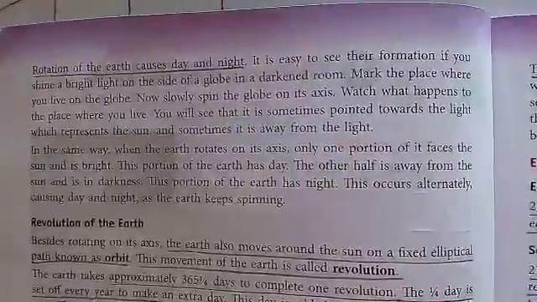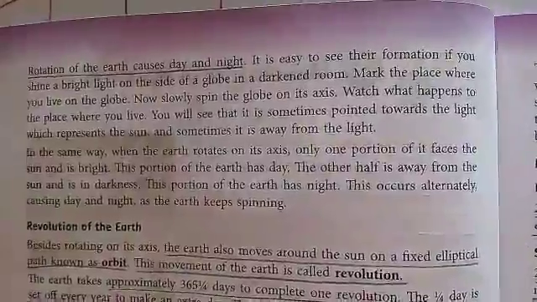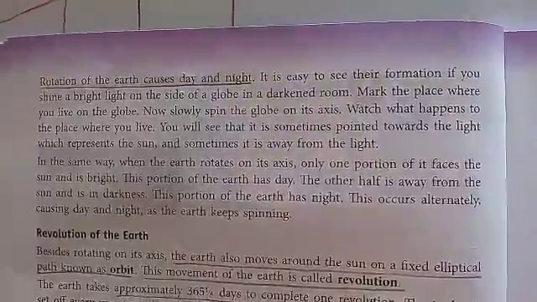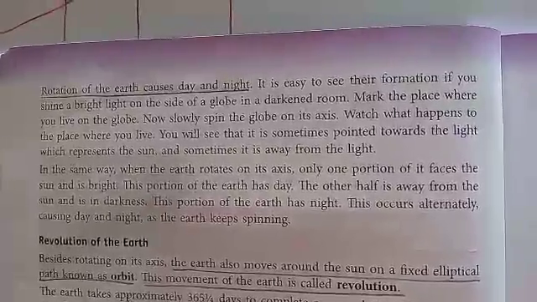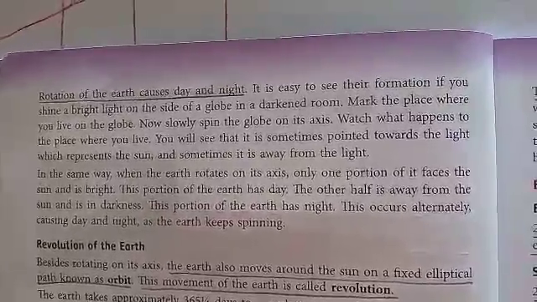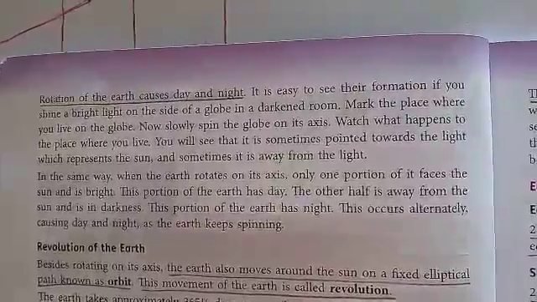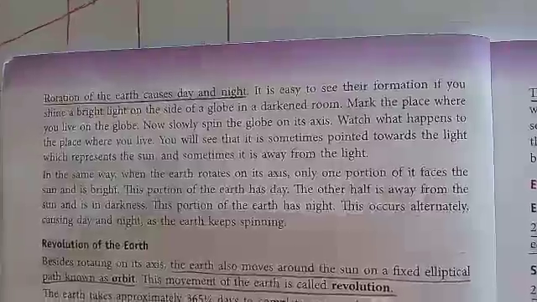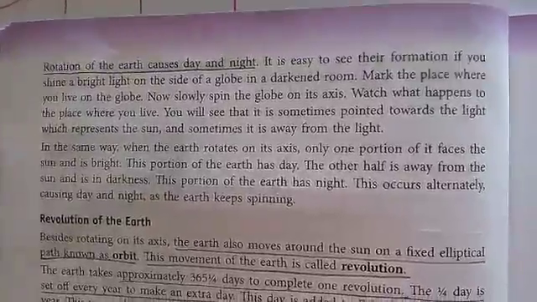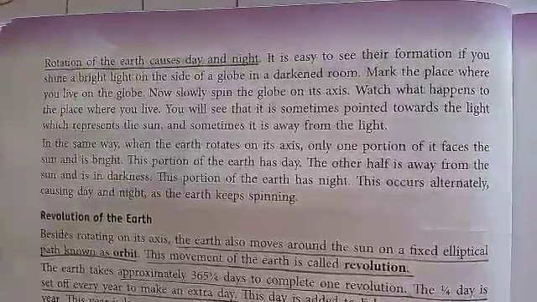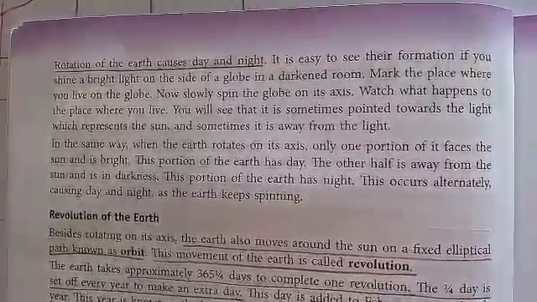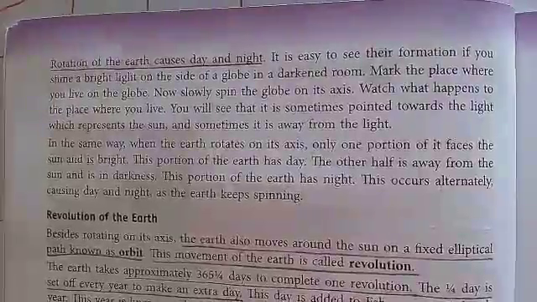So if you keep this globe in a dark room and put a light on from one side, the part which receives the light becomes bright. That means it is receiving light from the sun, which is day, and the other part will be dark, which is called night.